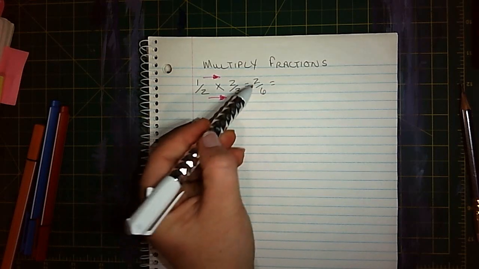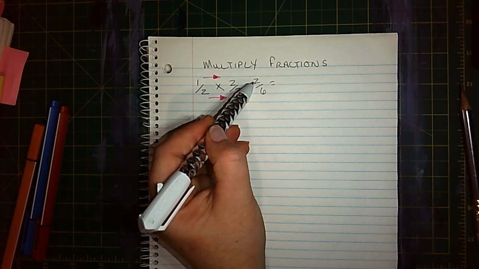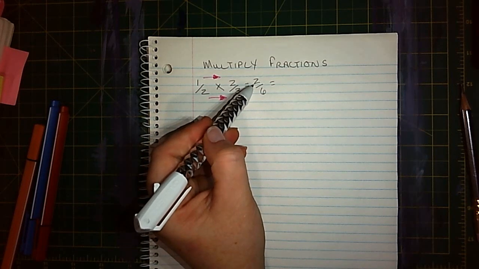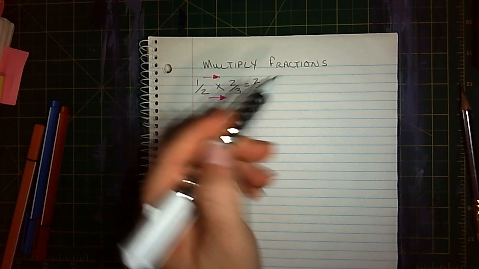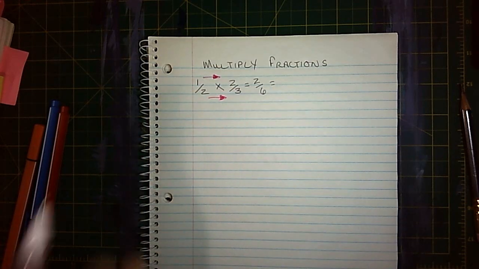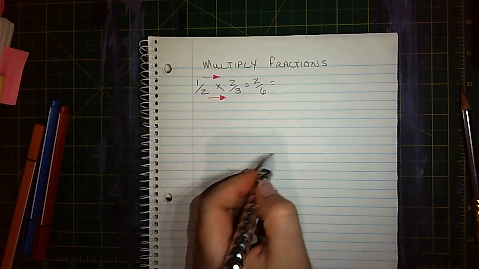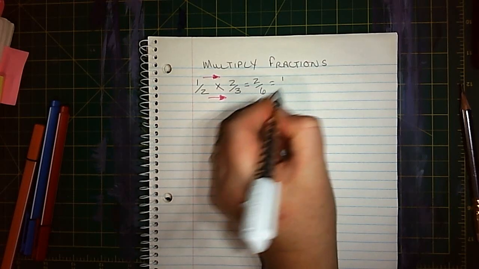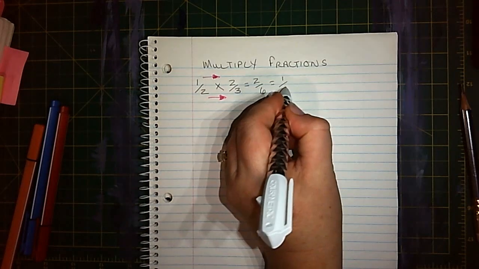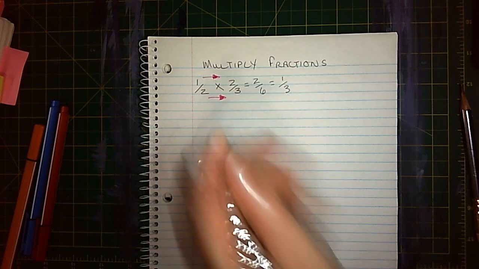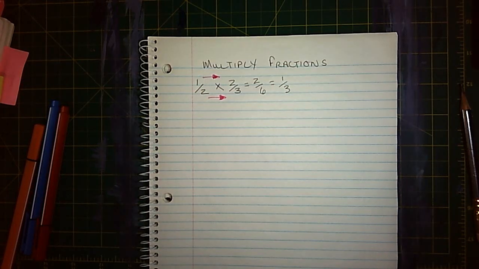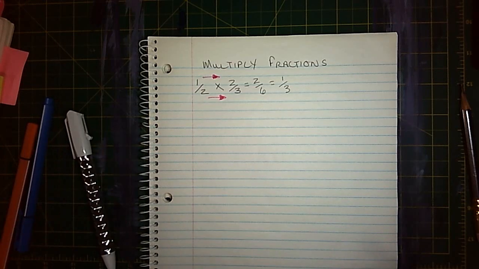But again, if our numerator and denominator are even numbers, it can usually come down to a lower term. 2 goes into itself once, 2 goes into 6 3 times. Does that make sense?